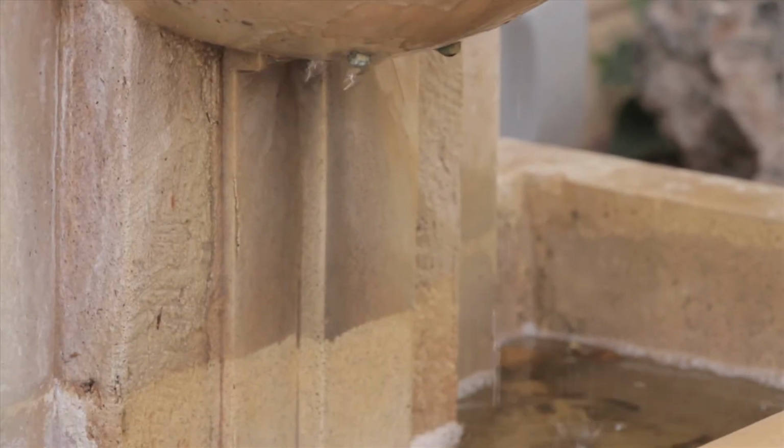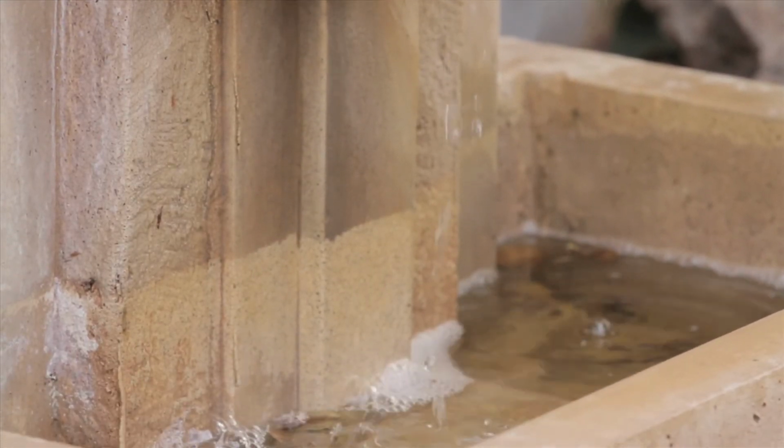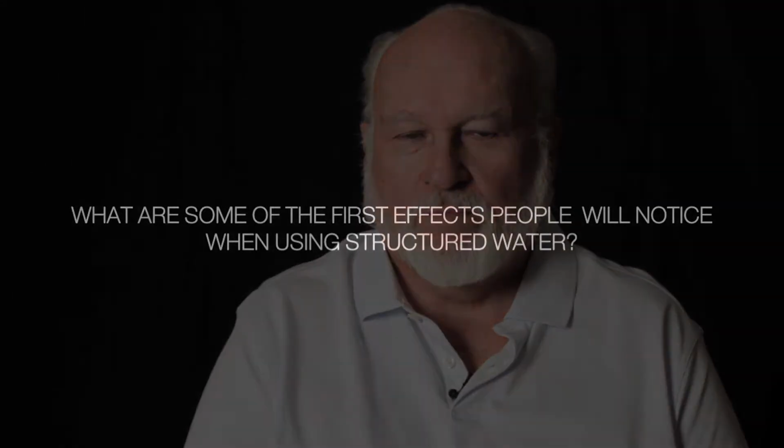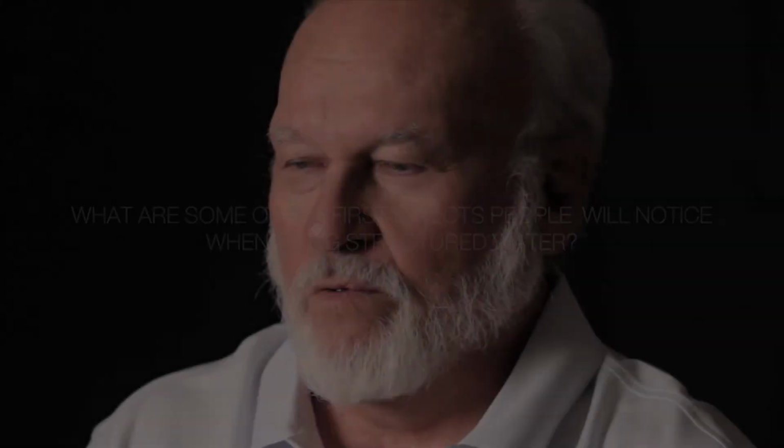And primarily, this is what makes the water more readily available. So as you consume it and/or bathe in it, it goes instantly through the cellular walls and is instant hydration. So that's how we benefit. You will instantly feel the hydration.